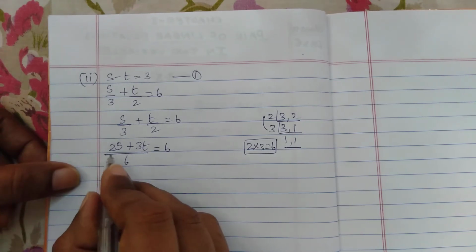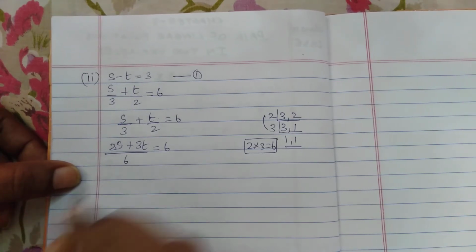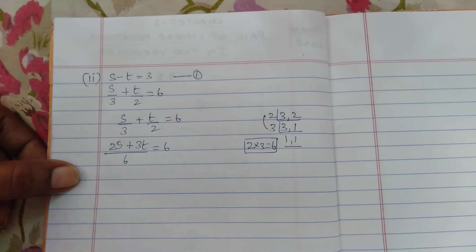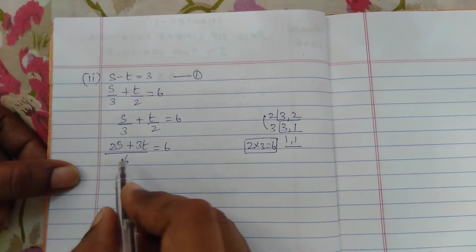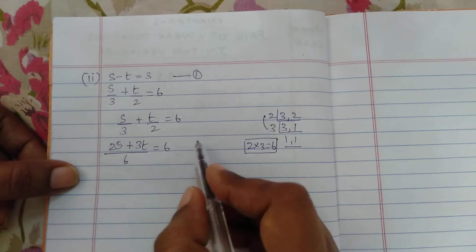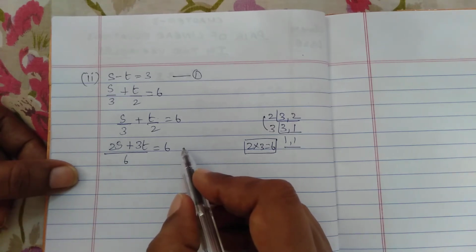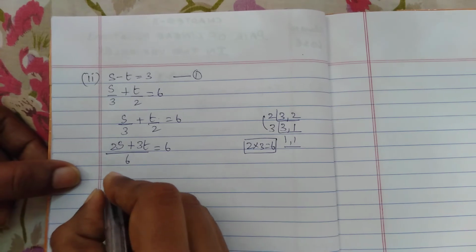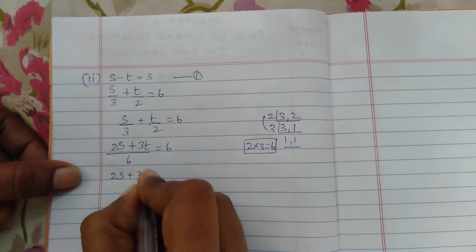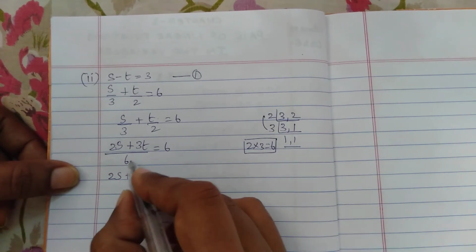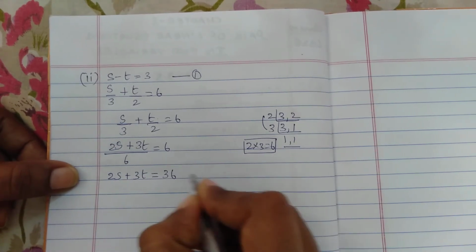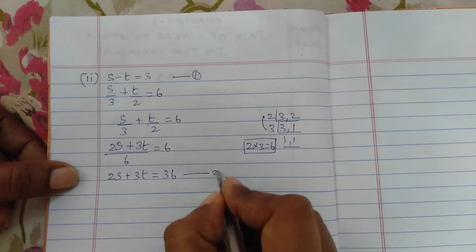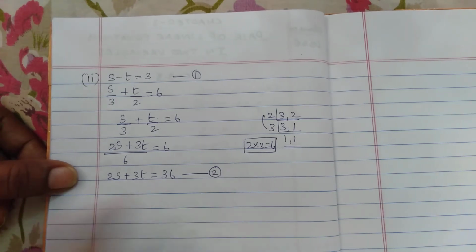Now you have to get rid of this 6. So what you need to do is move the 6 to the right hand side. So here actually 6 is a divisor. So when it moves to the right hand side, it becomes a multiplier, right? So 2s plus 3t is equal to, the 6 is moved there. So 6 into 6 is 36. So this will be our second equation. Now it is in equation form easily.